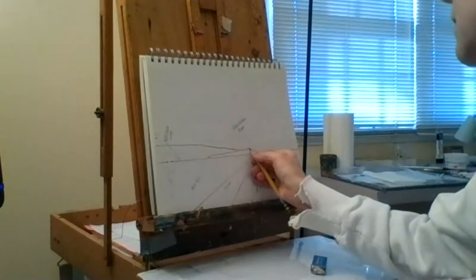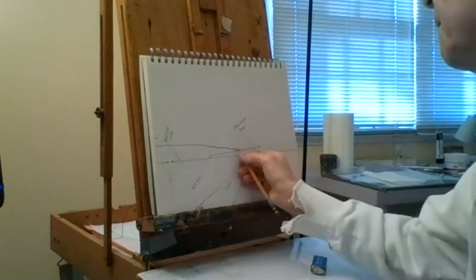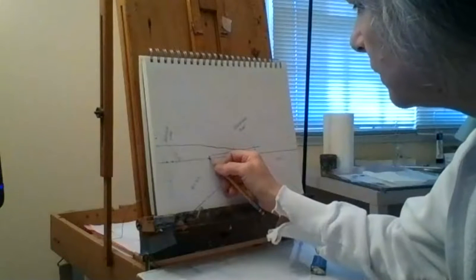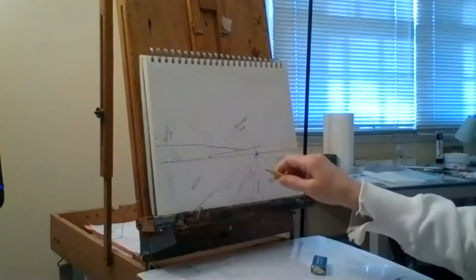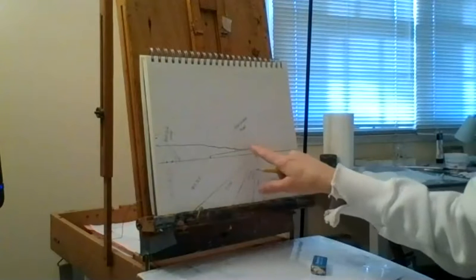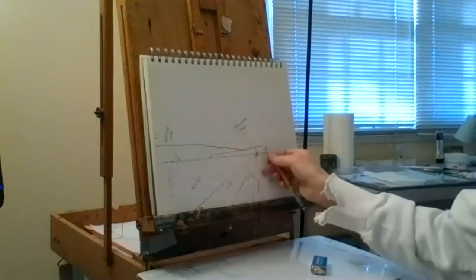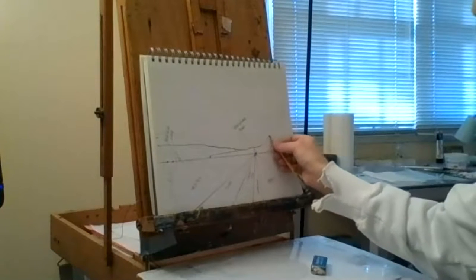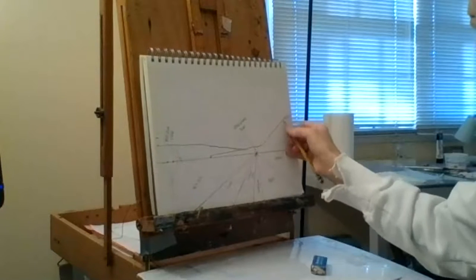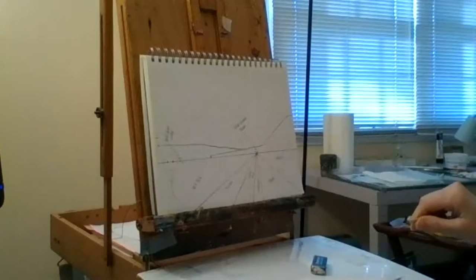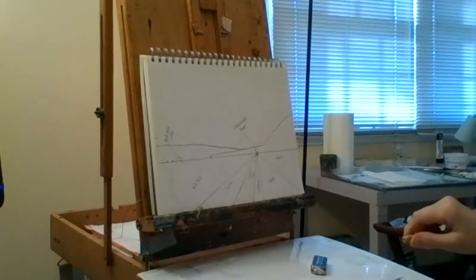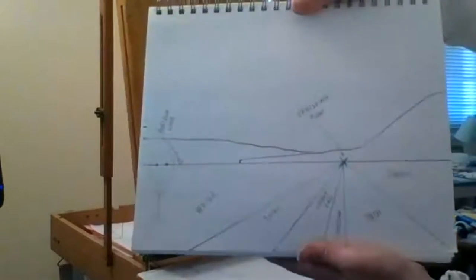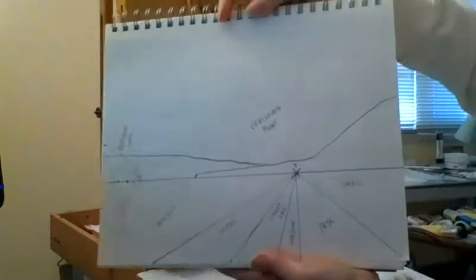It just goes like this. So this one disappears behind it, and this one's like this. And then once past the vanishing point, there's more trees and they go up like this. So it looks a little funny, but that's how it is.